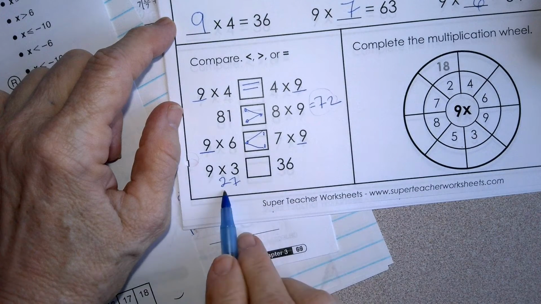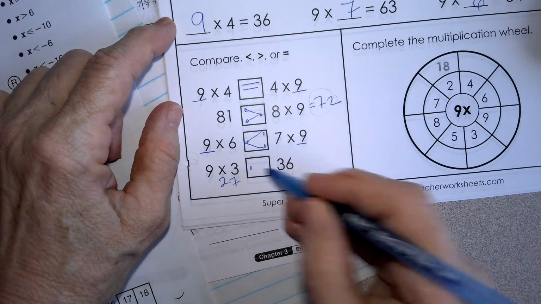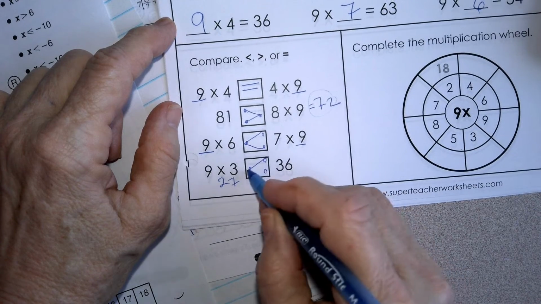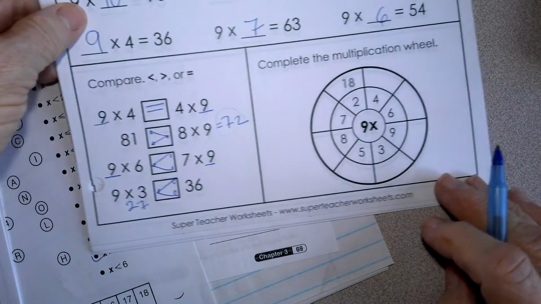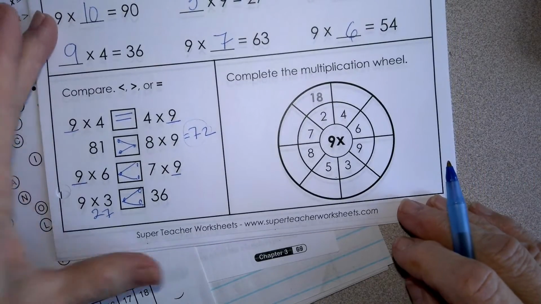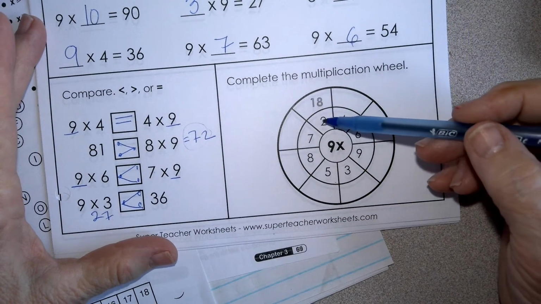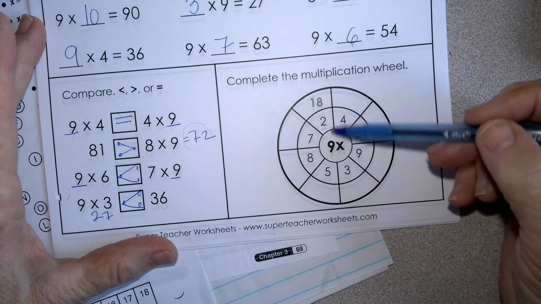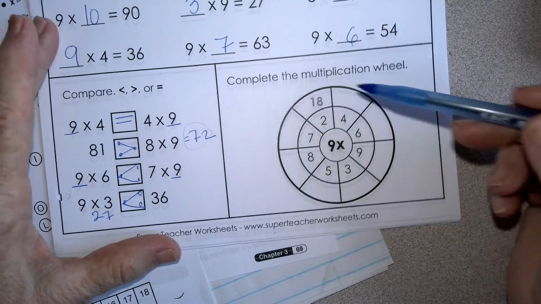27. So 27 is what compared to 36? Small. So it gets 1 dot, and this one gets 2. And then let's look at the wheel. So this is, you can go 2 times 9 or 9 times 2. I think I'm going to go 2 times 9. 2 times 9 is 18.